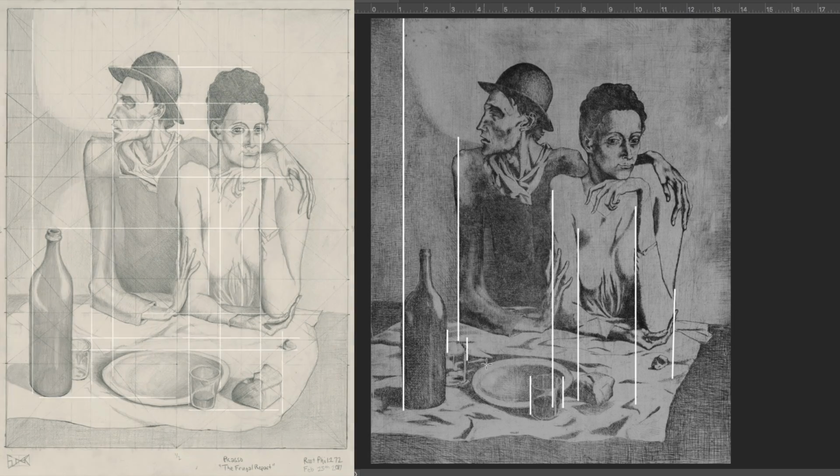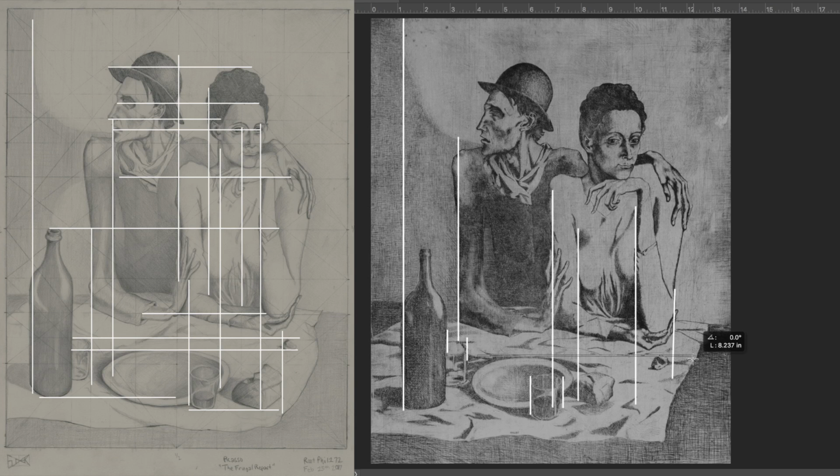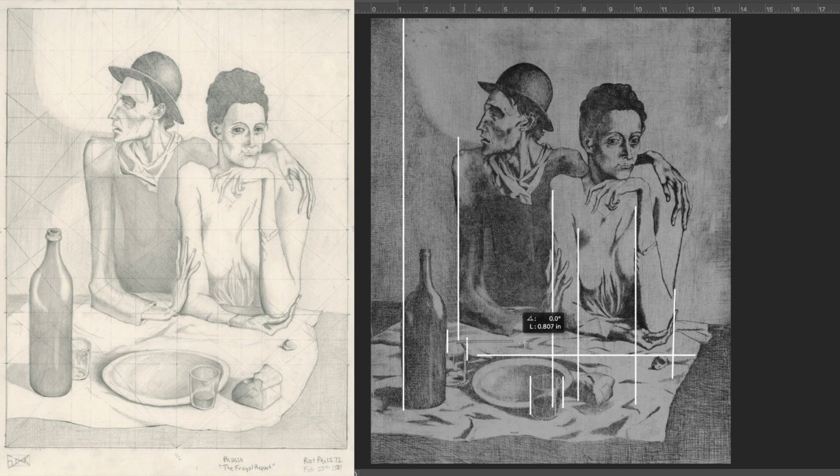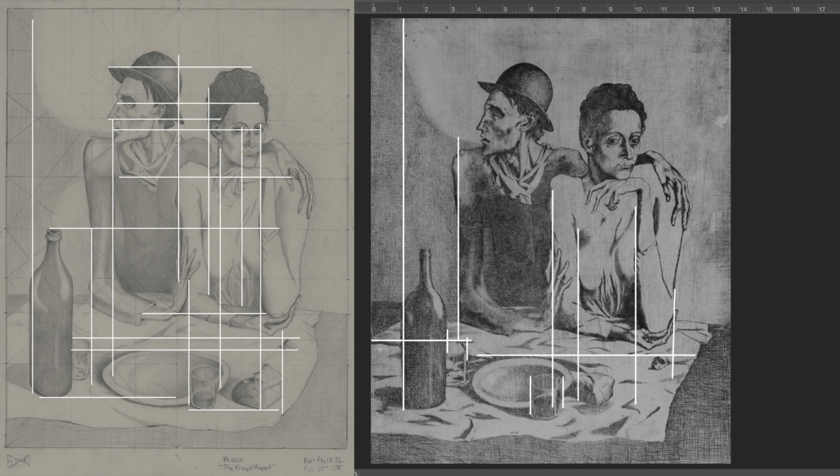And then if we run this across, you can see that he's creating a coincidence from the top of this piece of bread to the top of the plate, which is good. And I would run maybe this across. It looks like he's creating a coincidence from the edge of this cloth to the top of the glass here. So that's how I would create the coincidences.